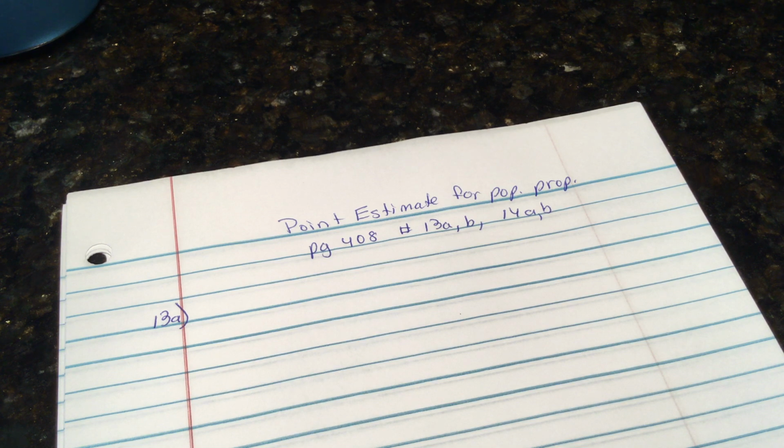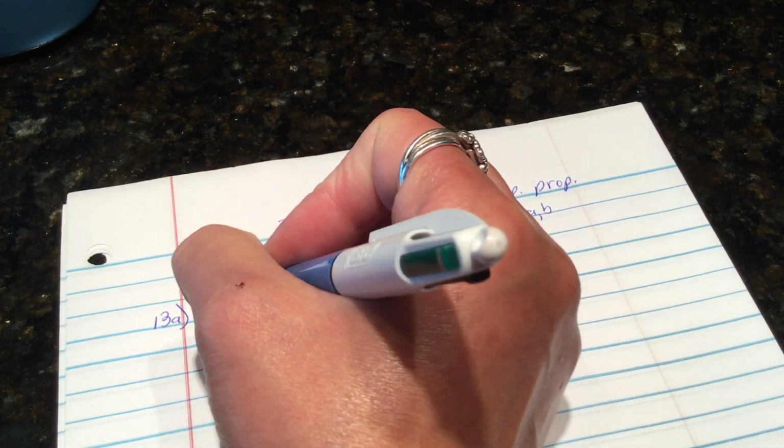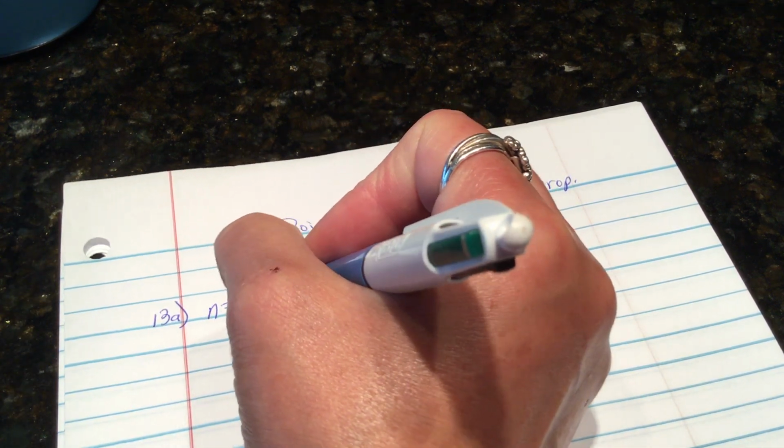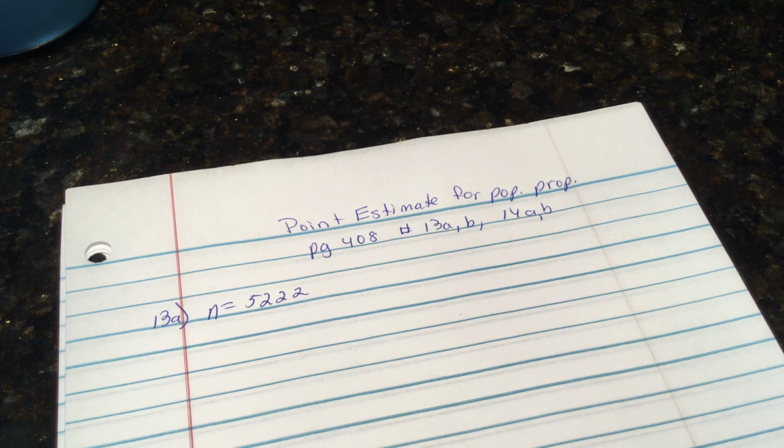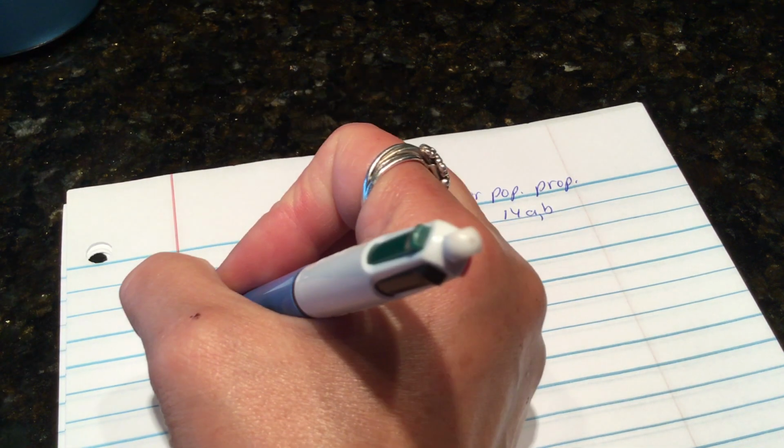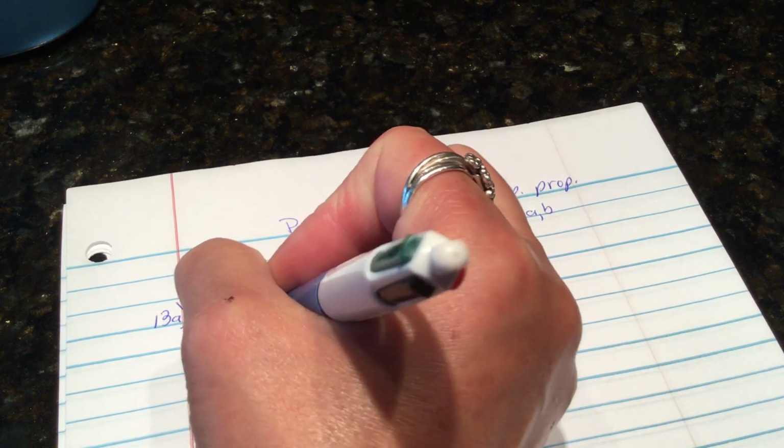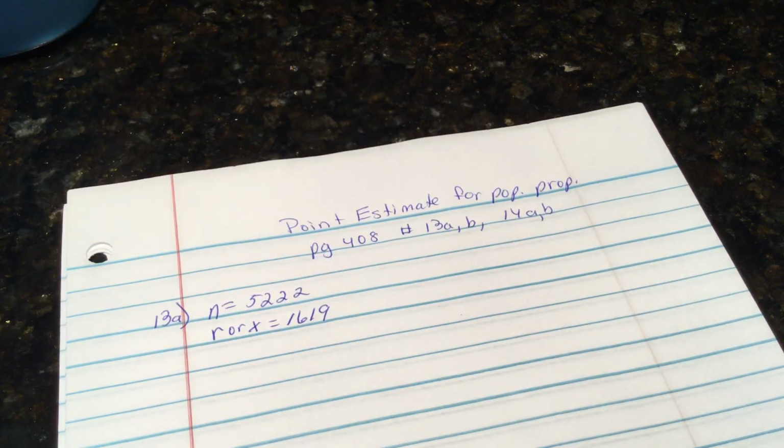We're talking about Navajo lifestyle, traditional Hogans, a random sample. So that is your N, 5,222 permanent dwellings on the entire Navajo Indian reservation, and 1619 were traditional. So that is your R or your X. I'm just going to put that down so you see that. Part A says let P be the proportion for all permanent dwellings on the entire Navajo reservation that are traditional Hogans. Find the point estimate for P.